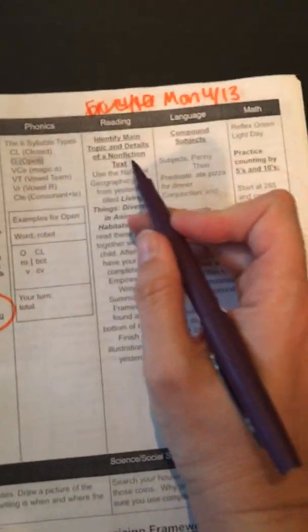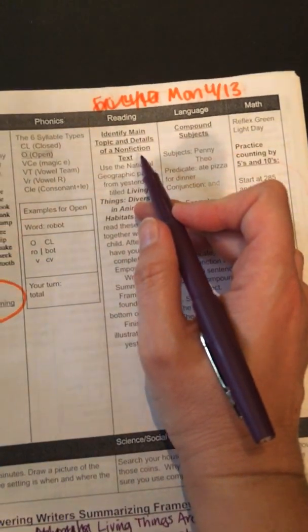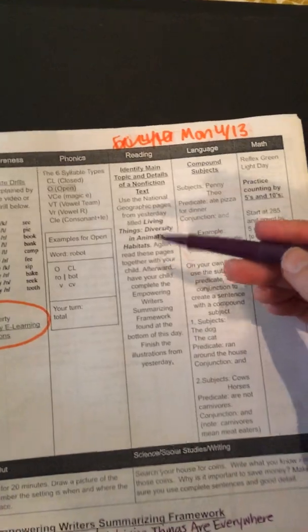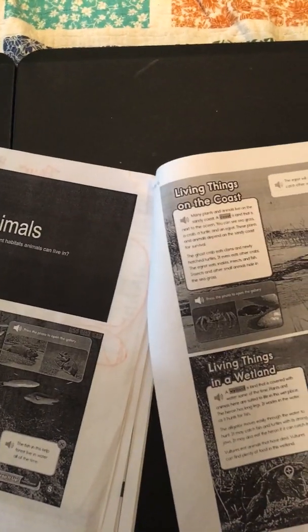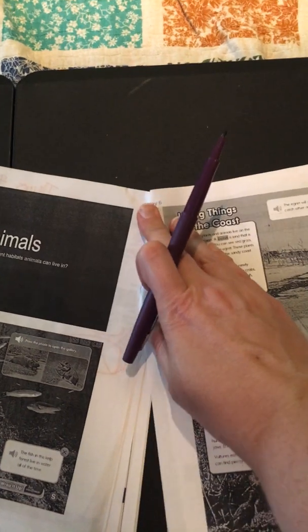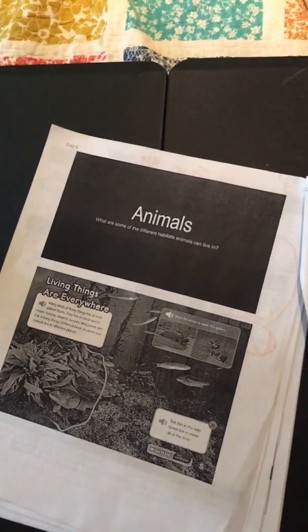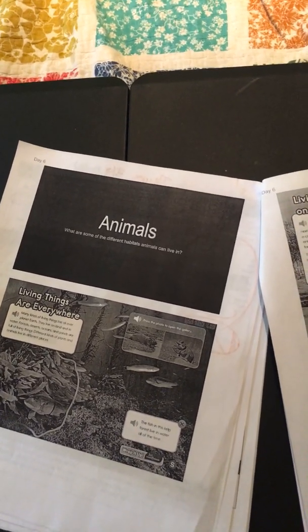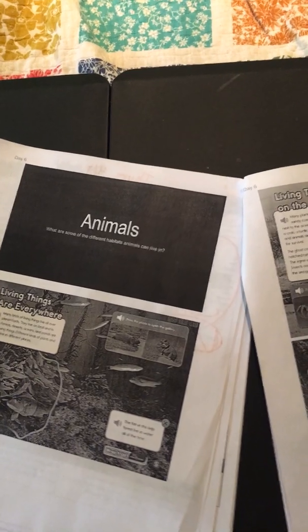Okay, this is reading day 7, where it says identify main topic and details of a nonfiction text. So on day 6, we read these pieces right here about animals and living things. And the goal for today is to help the students realize that the way nonfiction text is structured, it usually gives you the ideas and the summarizing parts of it by using text features.